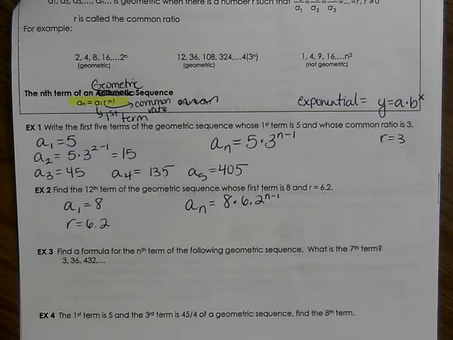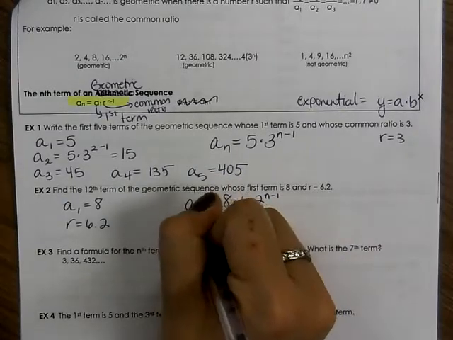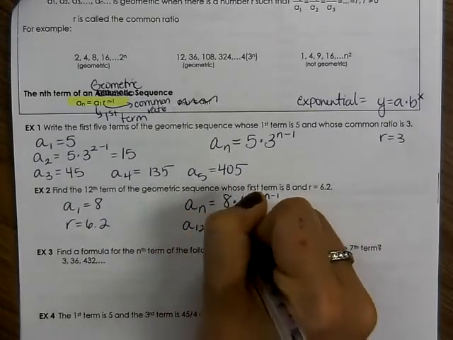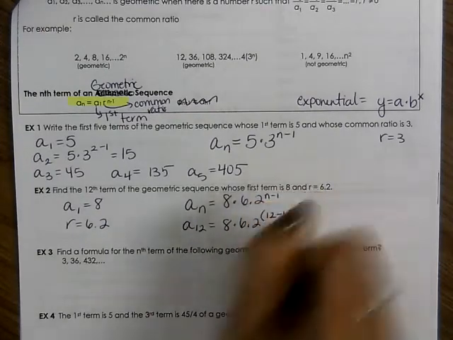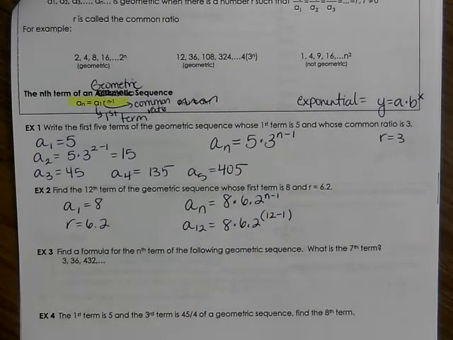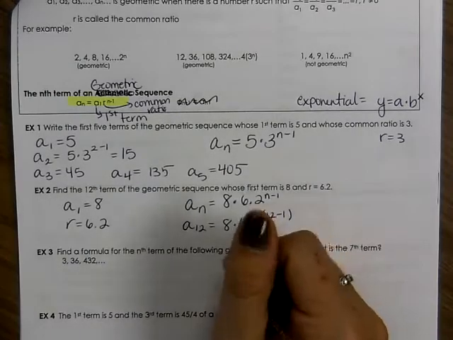So if I'm trying to find the 12th term, don't I just have to plug in 12 for n? So a sub 12 is going to be 8 times 6.2 raised to the 12 minus 1. This is going to give you a very large number. Ready?